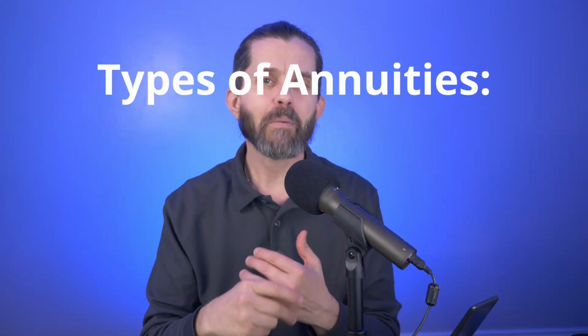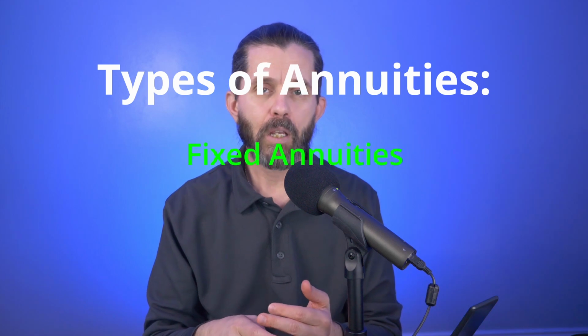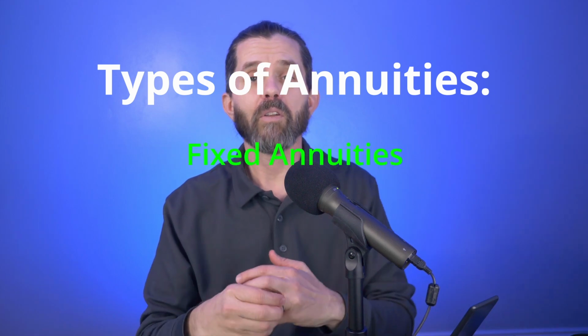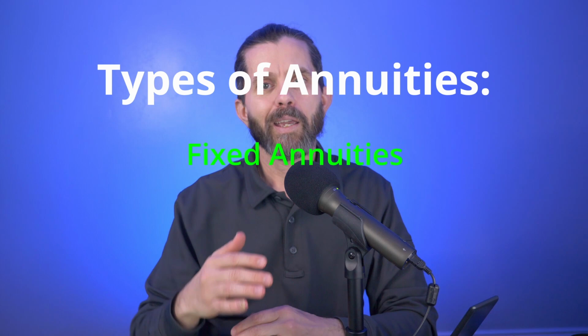There are different types of annuities. There's actually several types, but the main types of annuities are fixed annuities. And fixed annuities offer what are called guaranteed interest rates. So the interest rate is set every year, and you get that interest rate for the year, regardless of what happens in the market, regardless of what's happening in investments. And so that's usually something that's very good for people who are concerned about losing money or having that guarantee to have that money stay there and be there for them.